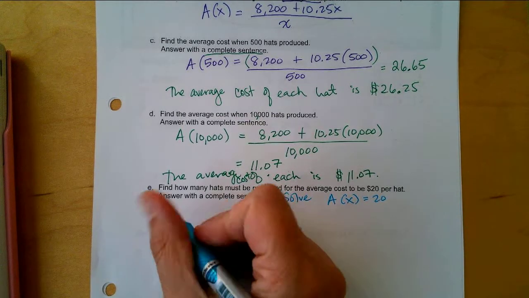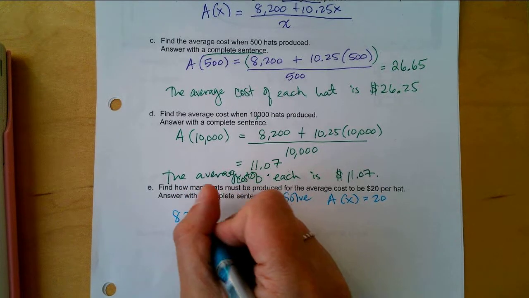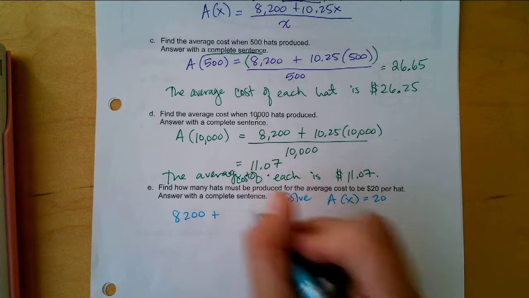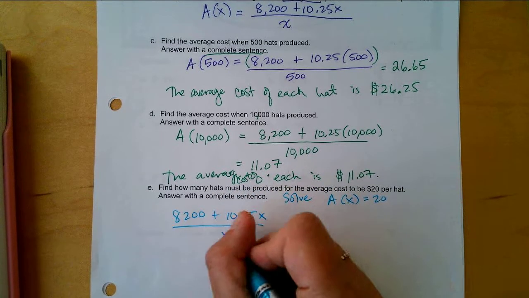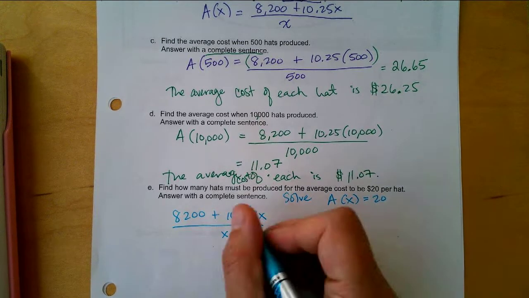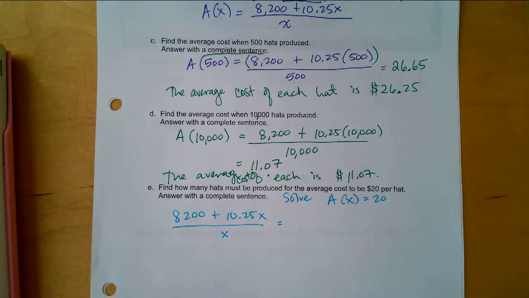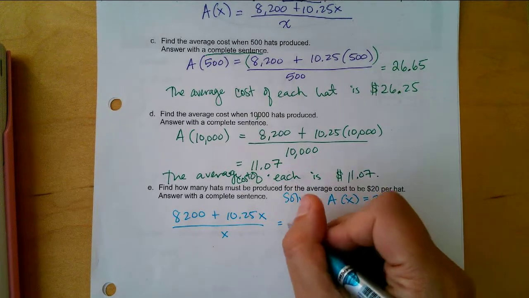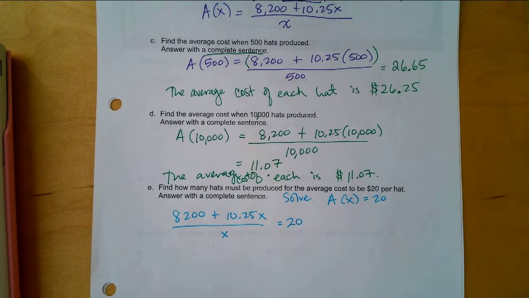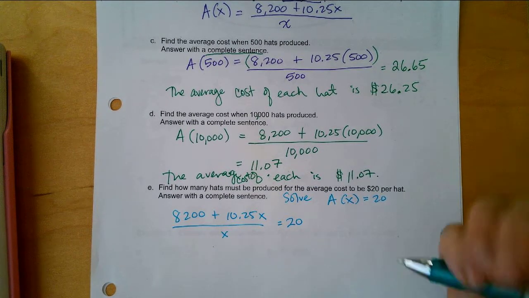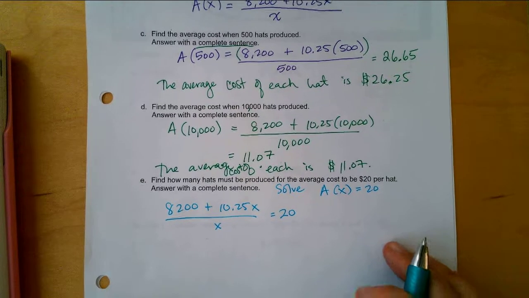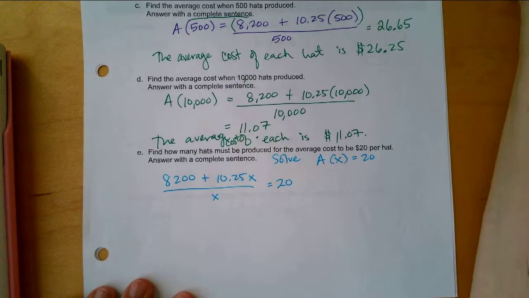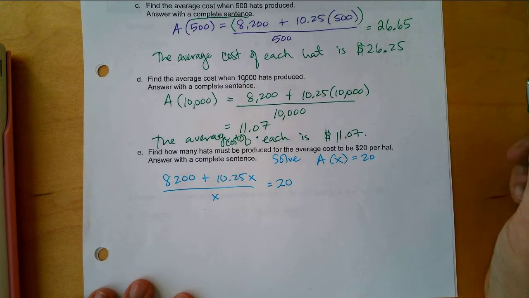So this one, I want to solve. I have to take the equation 8,200 plus 10.25 per hat. I don't know the x value, so I'm leaving the x's in there. I'm going to set this whole thing equal to what? To 20. Okay, so now I need to actually solve for x. I want to figure out what x value this would be. So anybody have any thoughts on how I could solve this? Solving a rational equation, what would you do?